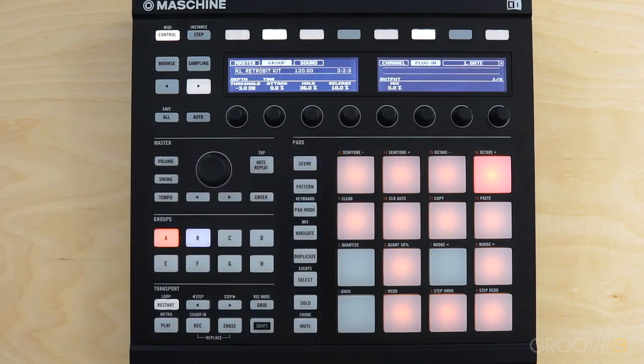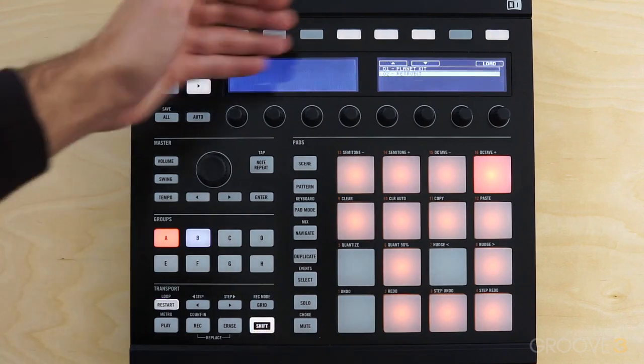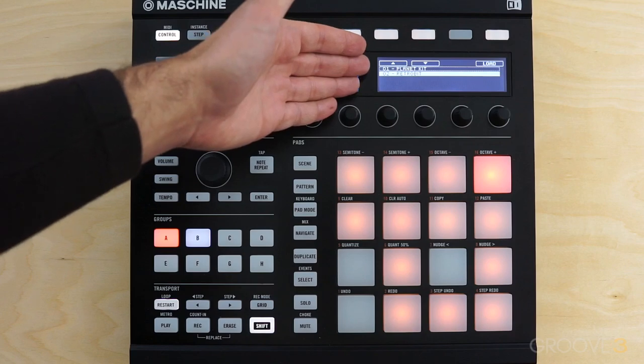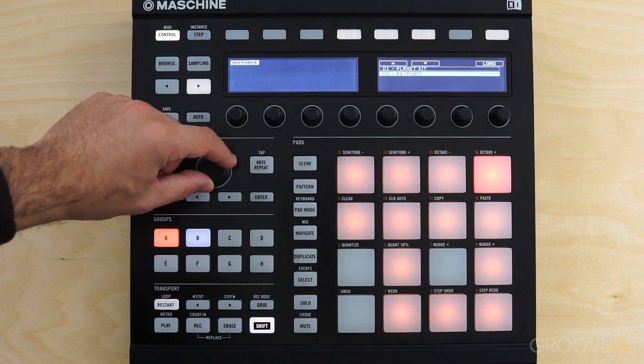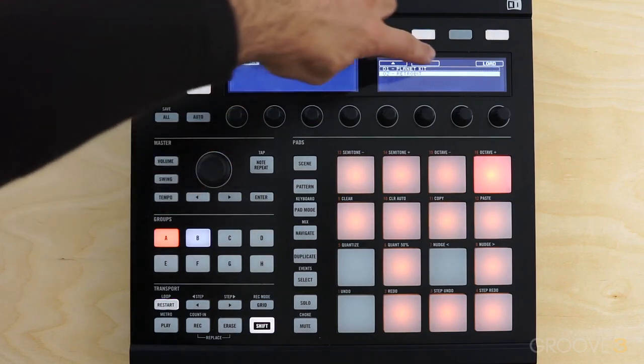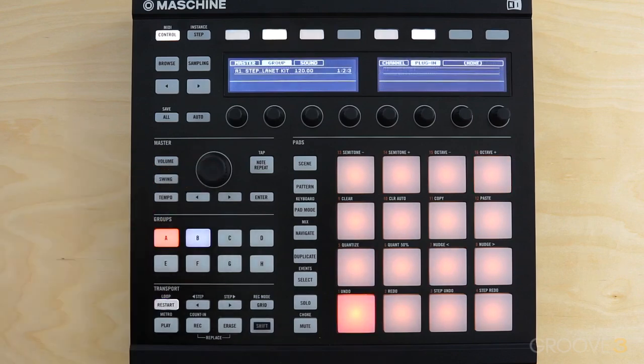So the question arises, if we have multiple different instances loaded into a project, which instance does the Maschine hardware actually control? That's exactly what the instance function takes care of for us. If we press shift and step, we enter into the instance choose mode, and we get to choose which instance we want to control with the Maschine hardware. So all I need to do now is use the encoder to make my selection, and you can see here the dotted box outline showing me which instance I've selected, and then I just need to push down the encoder. And so now I've got control of the Planet Kit instance.